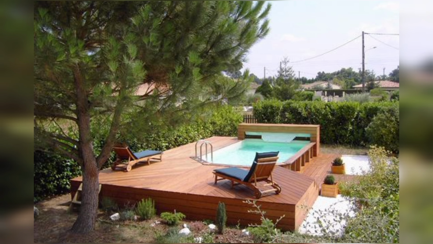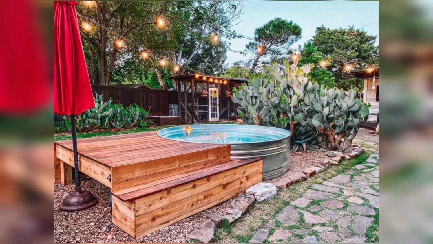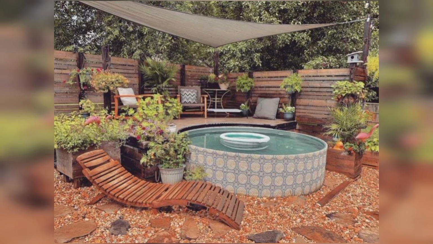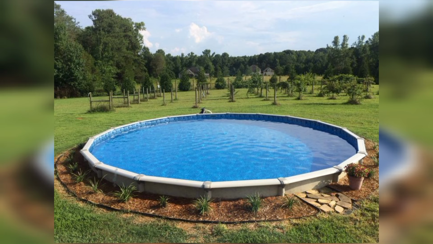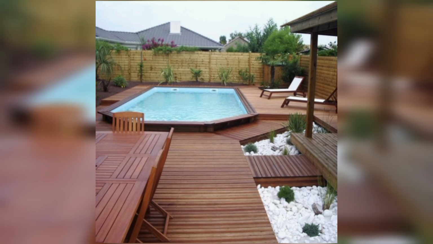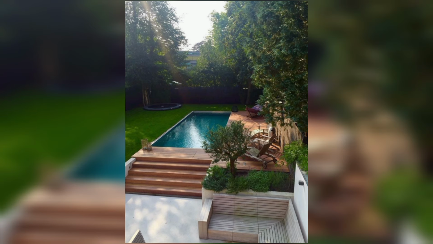Enter the above ground swimming pool, a versatile, affordable, and increasingly popular option for transforming your backyard into a refreshing oasis.